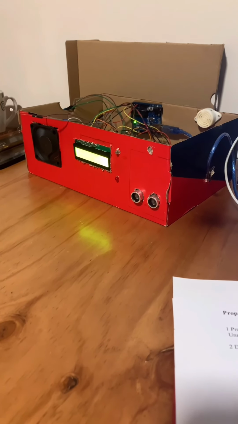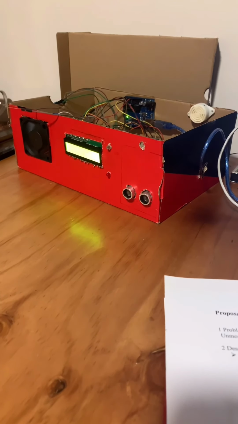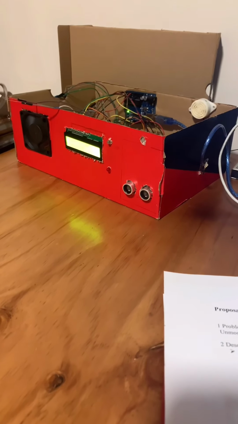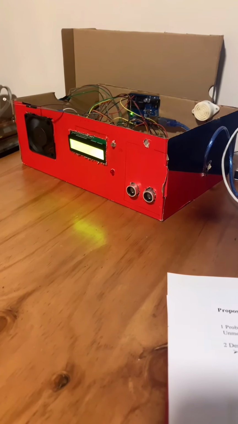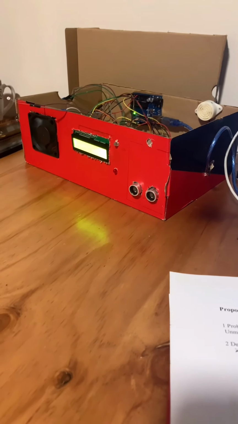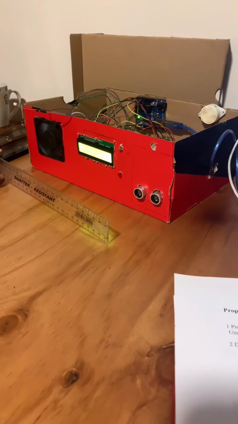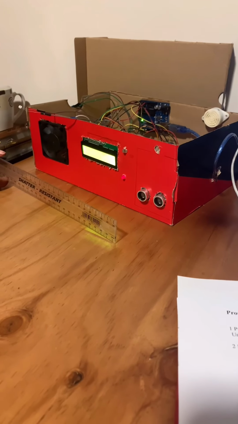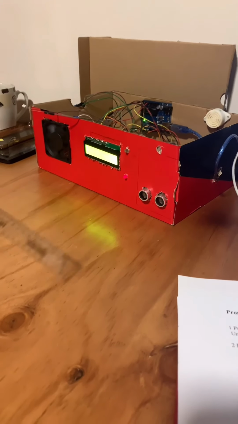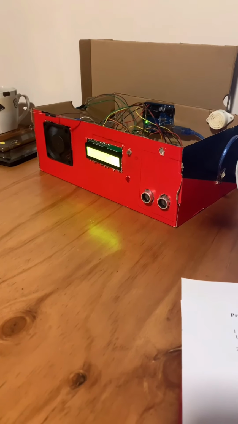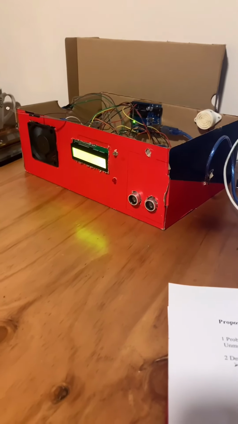In addition to this project, I have decided to add an ultrasonic sensor outside the office, which will detect any motion. And when motion is detected, the red LED will turn on and the buzzer will make a sound. And when there is no motion detected, the red LED will remain off and the buzzer will also be quiet. As you can see, as we move the ruler towards the ultrasonic sensor, the buzzer turned on and the red LED turned on. As we remove the ruler from the ultrasonic sensor, the red LED turned off and the buzzer remained quiet.